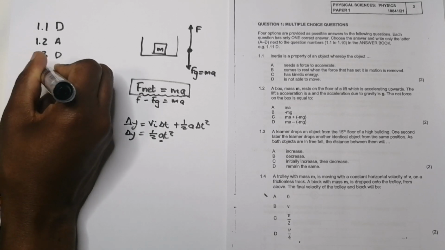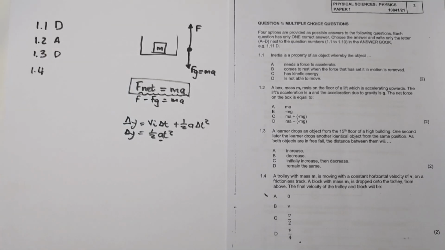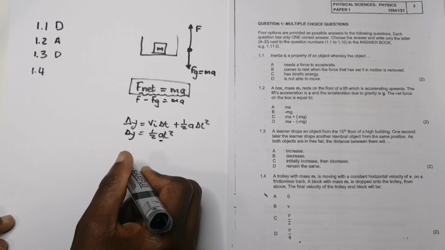So 1.4, they say a trolley with mass m is moving with a constant horizontal velocity v on a frictionless track. They say a block of mass m is dropped onto the trolley from above, right? So here's our trolley here.